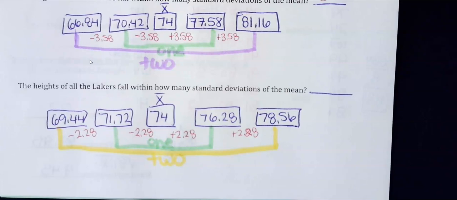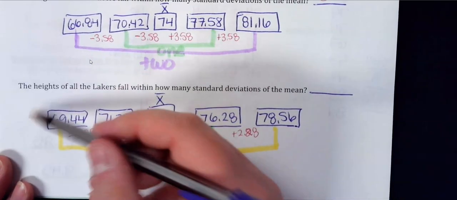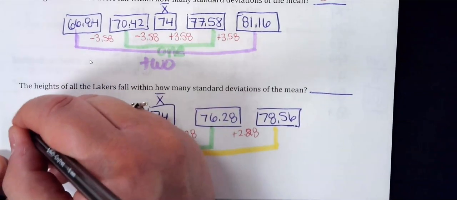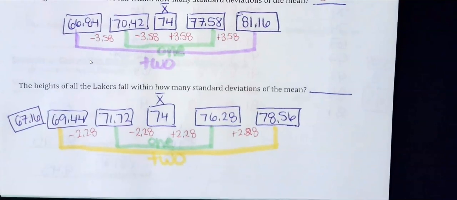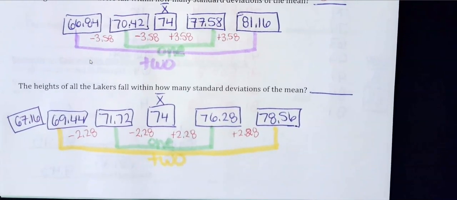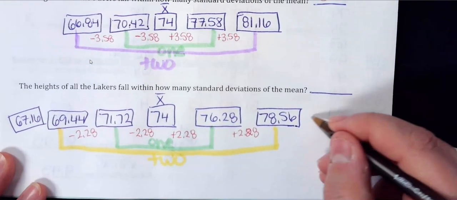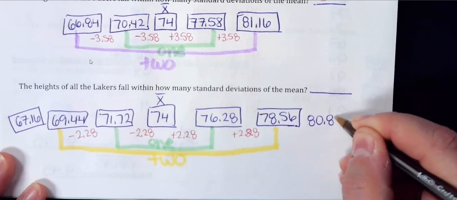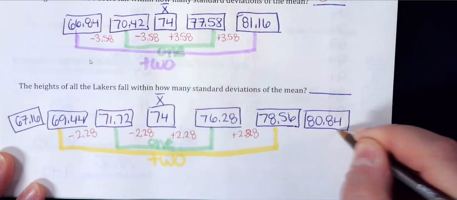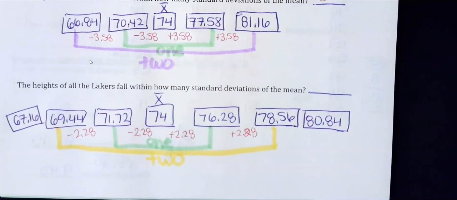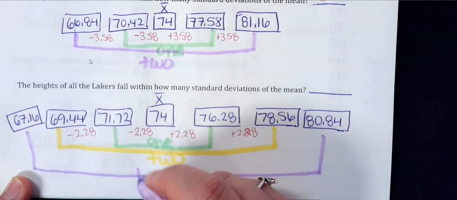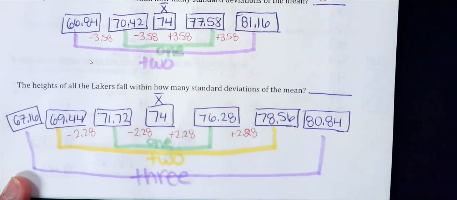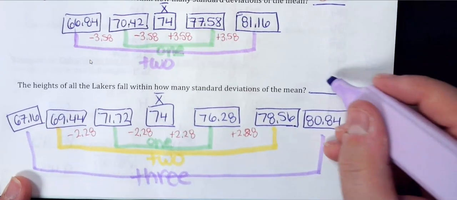I'm going to subtract the 2.28 on this end, which puts me at 67.16. And 78.56 plus 2.28 is going to give you 80.84. So for the Lakers, I had to go out 3 standard deviations to cover everybody's height.